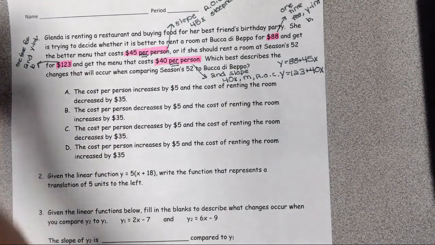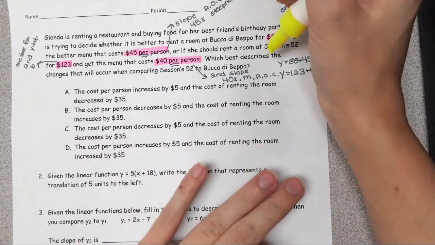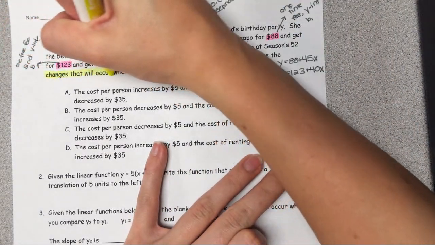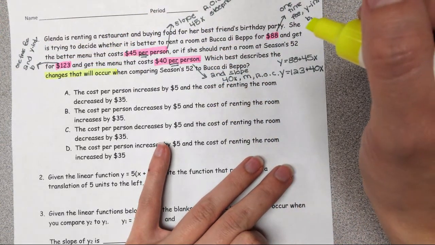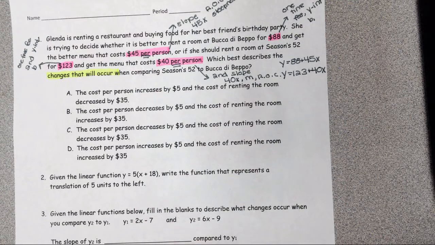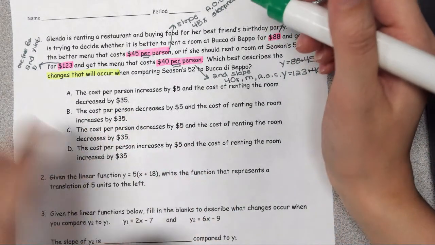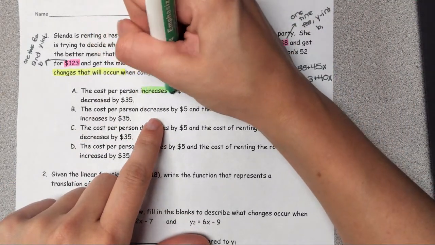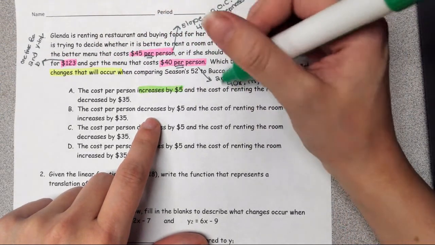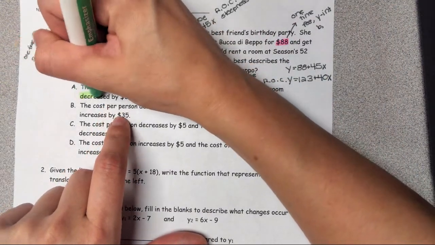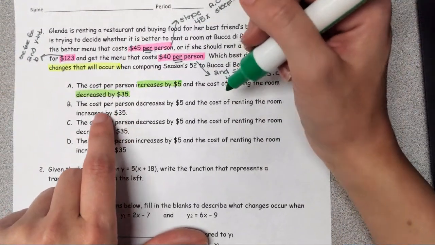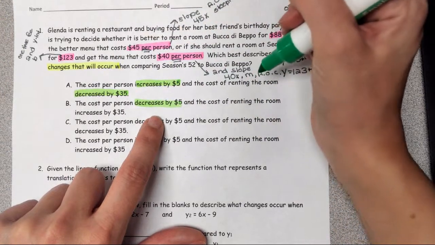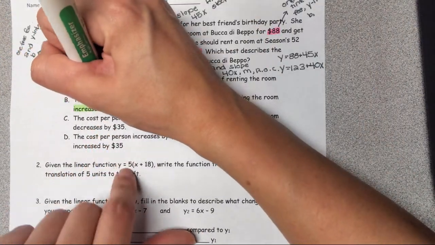Okay, then I'm going to slow down and make sure I know what the actual question is. So which best describes the changes that will occur when comparing Seasons 52 and Buca di Beppo? So what changes will occur? So we're going to go ahead and go on to the answer choices and look for the differences. So this one's talking about the cost per person increases by 5 and the cost of renting the room decreased by 35. This one says the cost per person decreased by 5 and the cost of renting the room increased by 35.